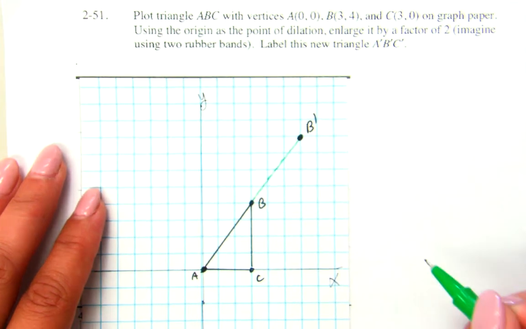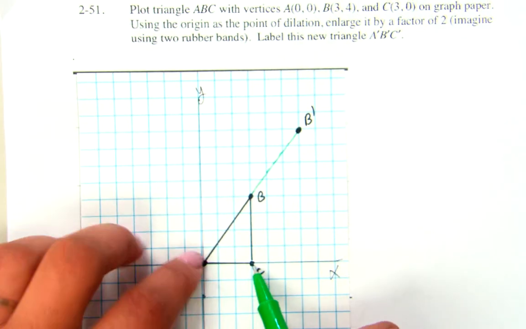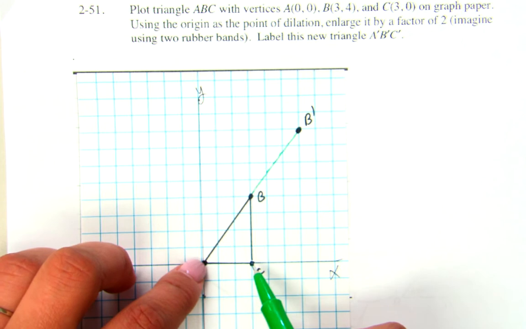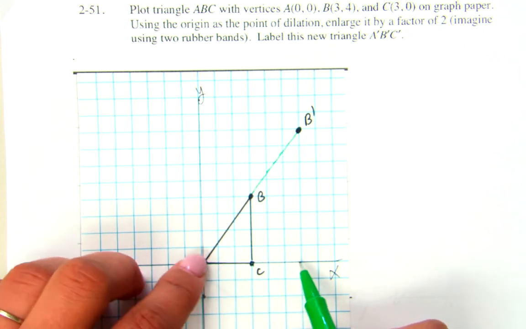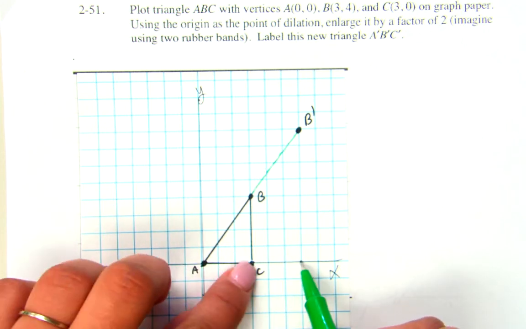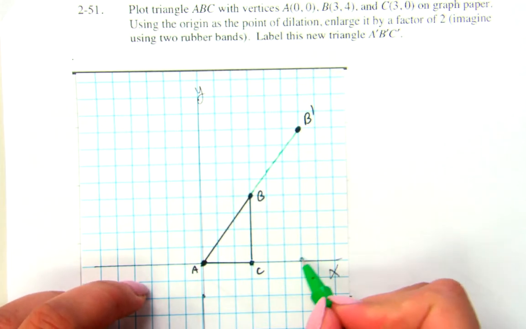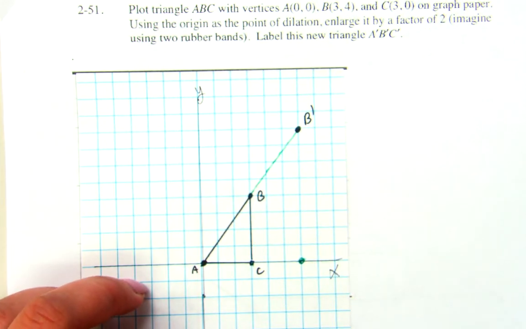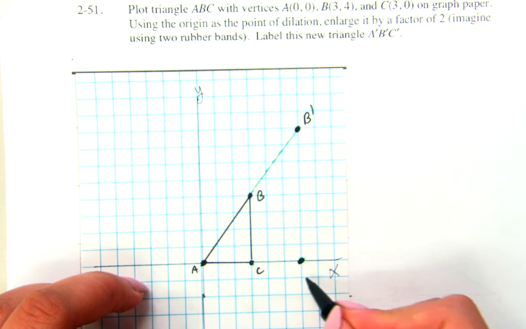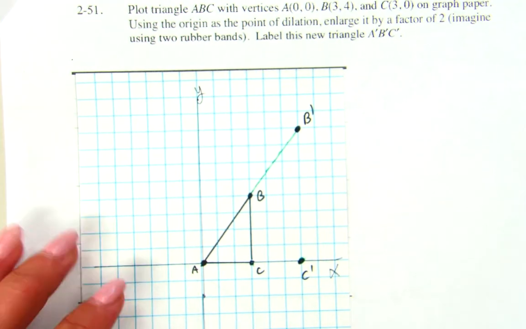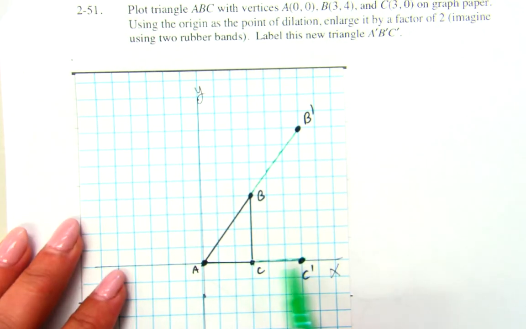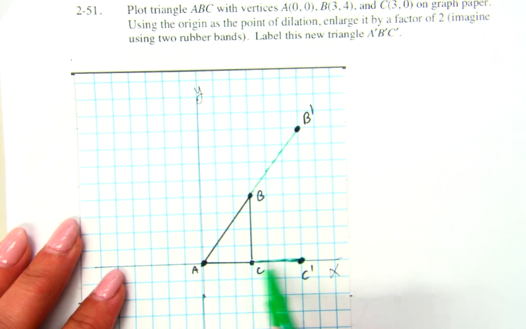All right. And then from A to C, and then I'm going to do another rubber band. So the same distance here, I'm going to blow it up twice, right? Same distance here, same distance here, same distance here, same distance here. So that means C is going to be right there.